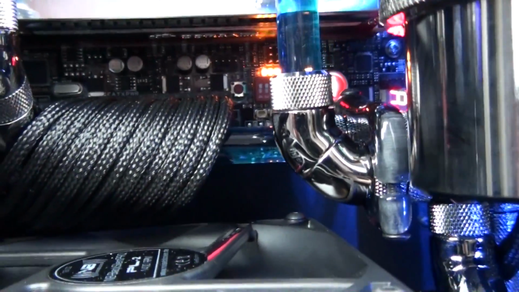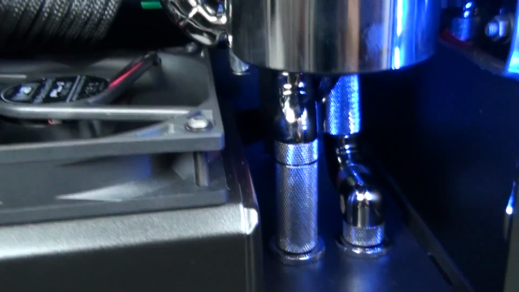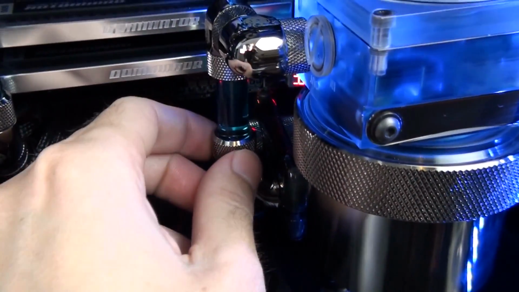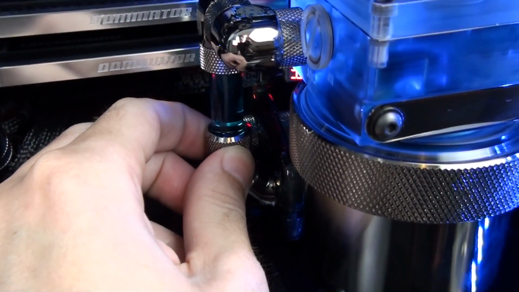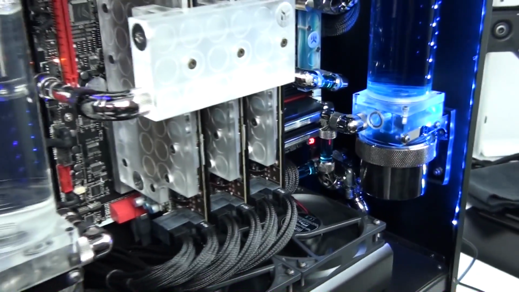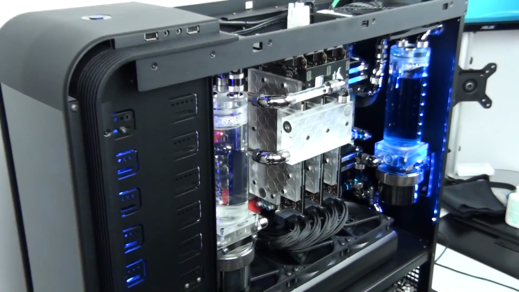It's certainly not eye-catching. You're not going to see it unless you go looking for it, and it does its job perfectly. I managed to do up the bolts very tightly, so it gives the loop a lot of strength. It's definitely not going to go anywhere. Now for the graphics loop, I've changed my plans a little bit, and because of this I need to start again.